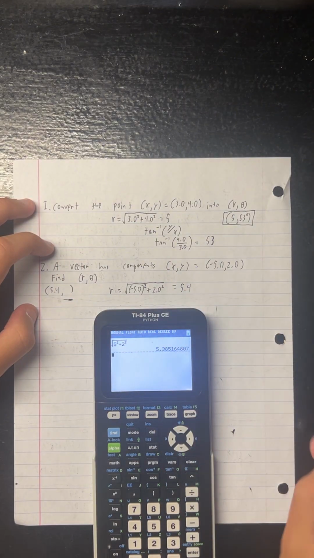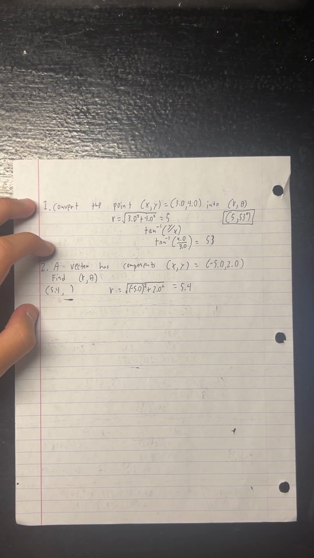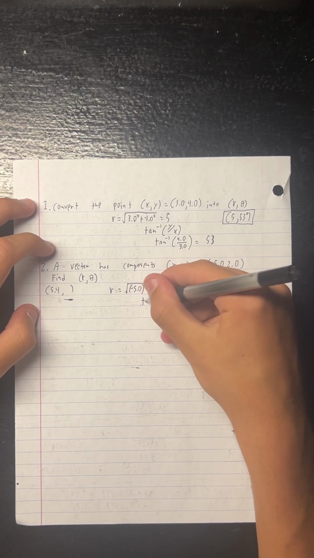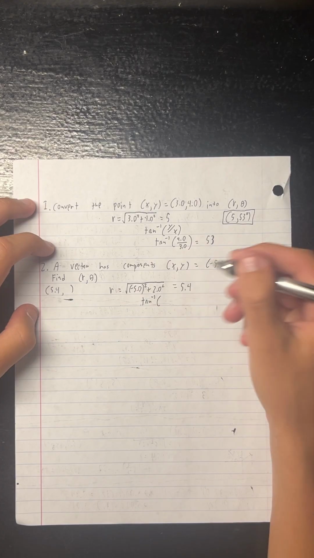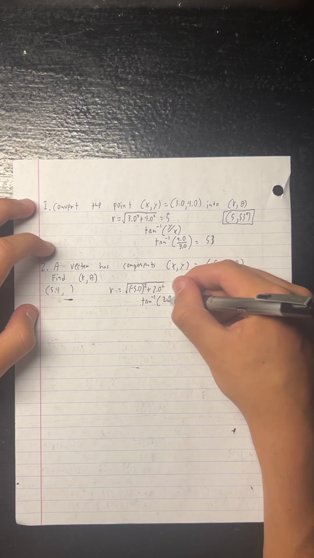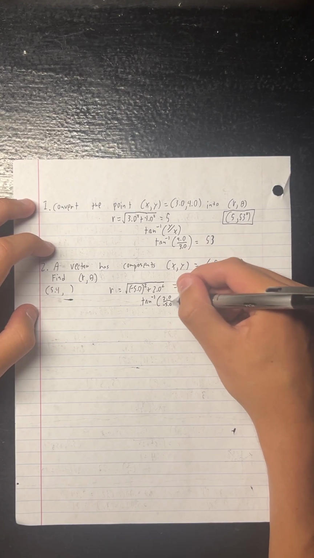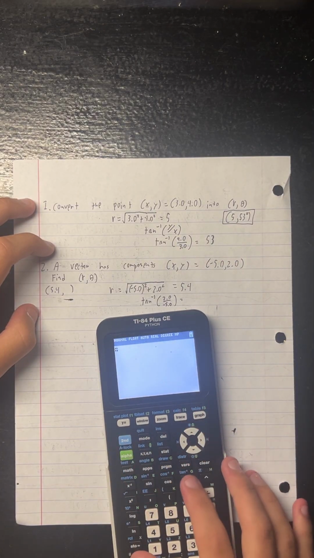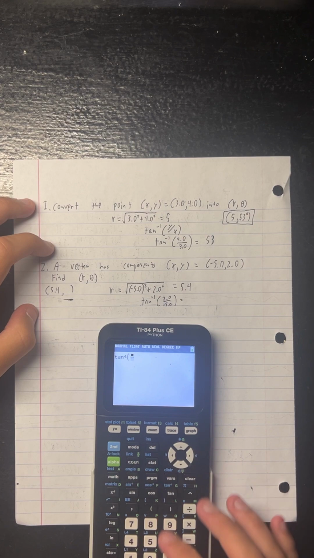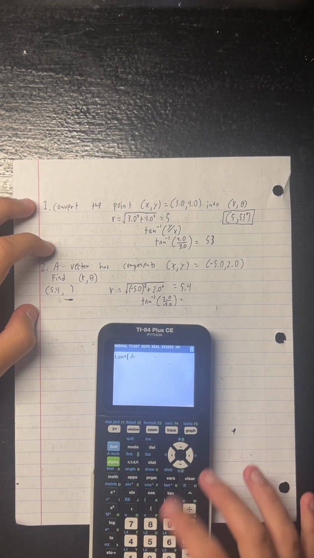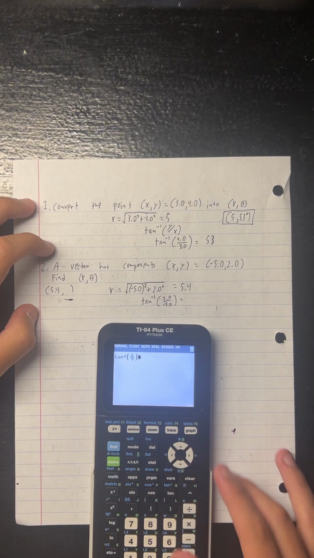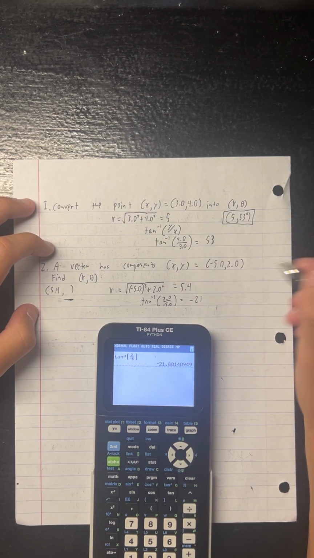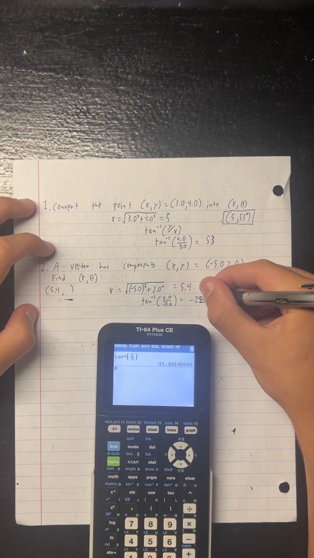And then we have to find our theta. Now, in order to find theta, it's pretty much the same thing. It's inverse tan of our y, which is 2.0, over our x, -5.0. Let's plug this into our calculator. Inverse tan of 2 over -5. And we get -21, or with 2 sig figs, -22.